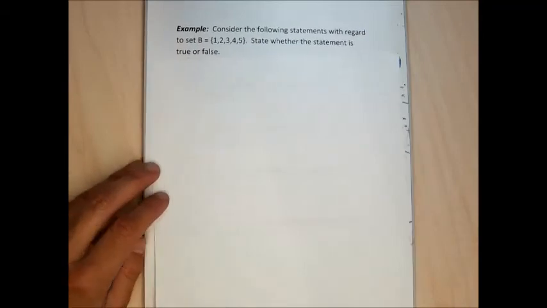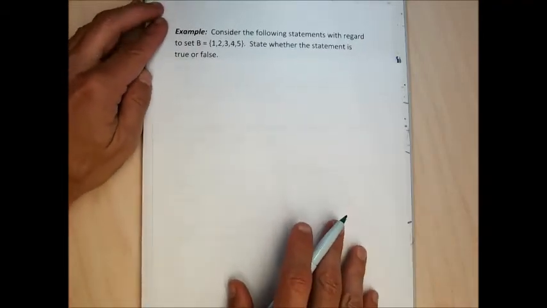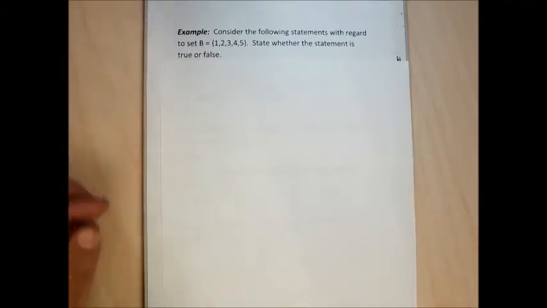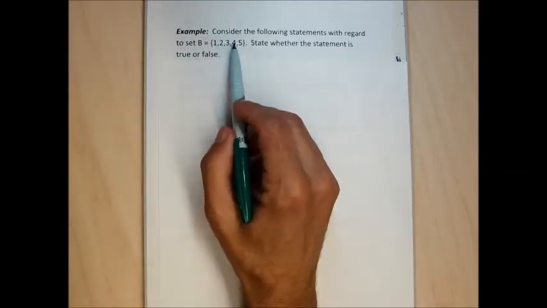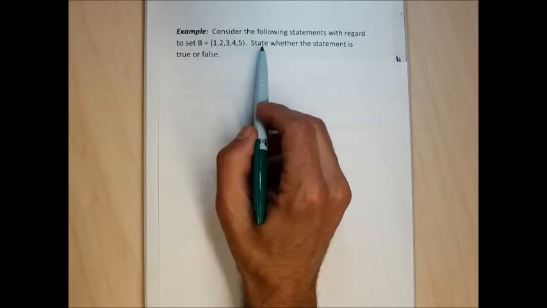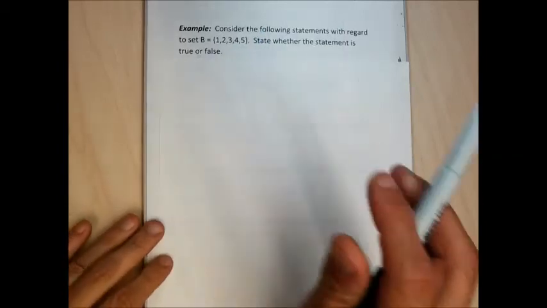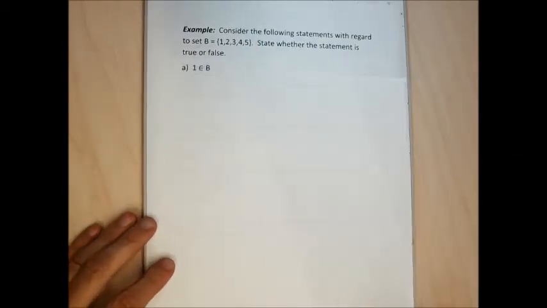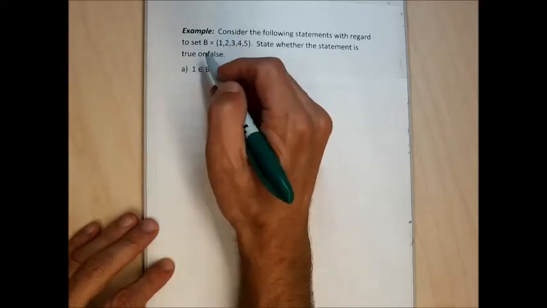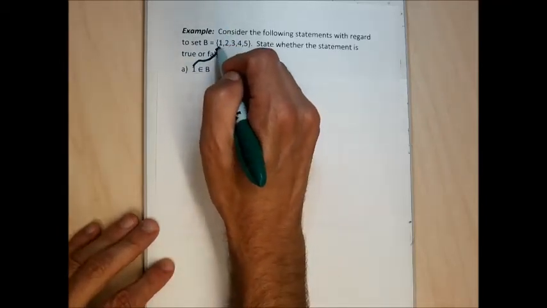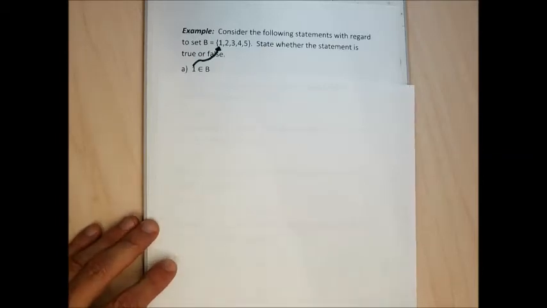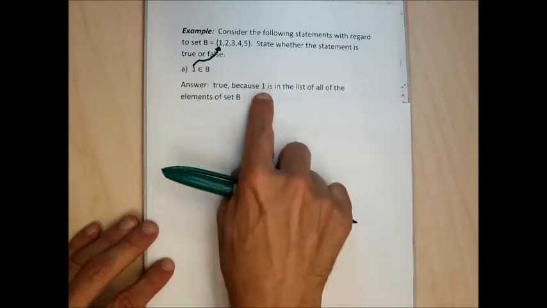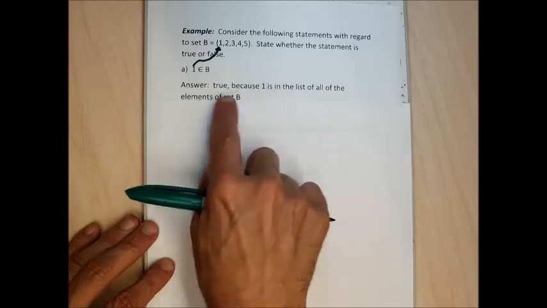All right, let's go through some true or false statements here. So considering the following statements with regard to set B. B is a set that contains the numbers 1, 2, 3, 4, and 5. State whether the statement is true or false. So 1 is an element of set B. Well, I look at this, I look in set B, 1 is certainly an element of set B, so I'm going to say this is true because 1 is in the list of all the elements of set B.